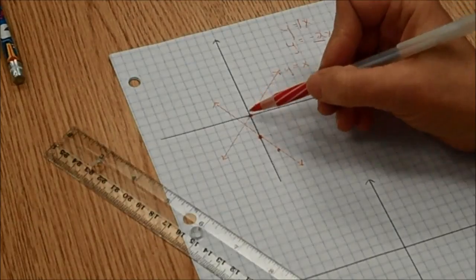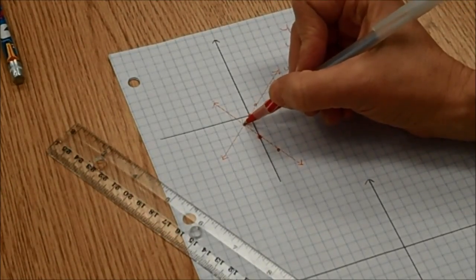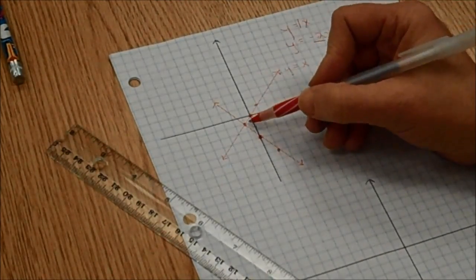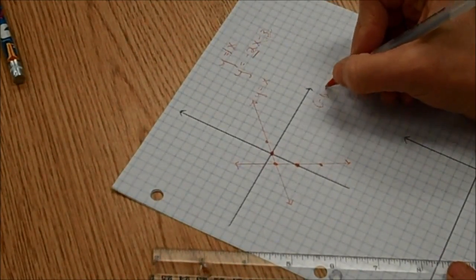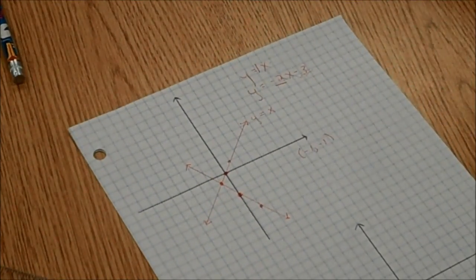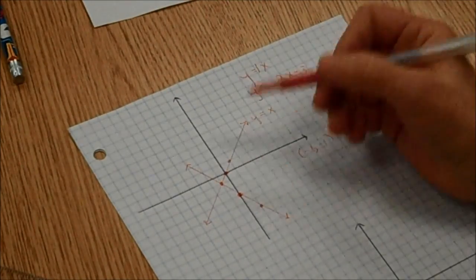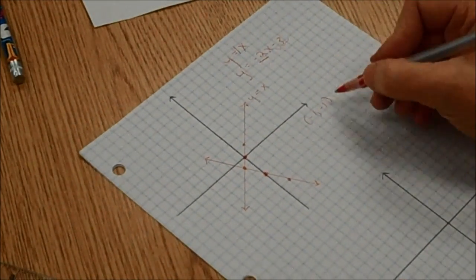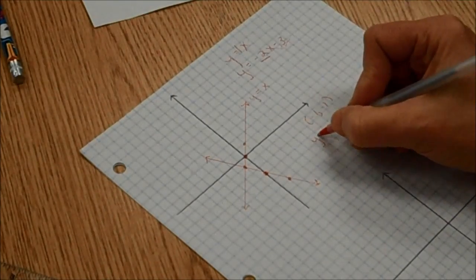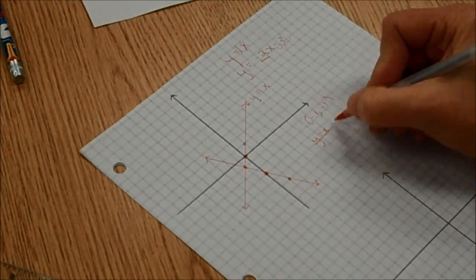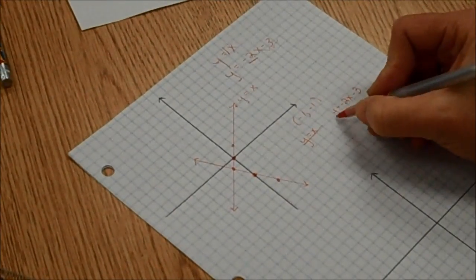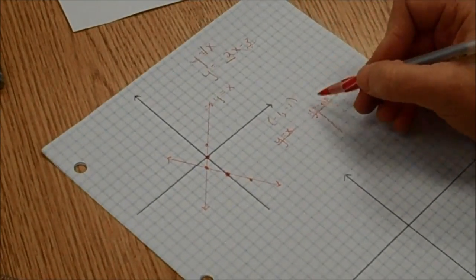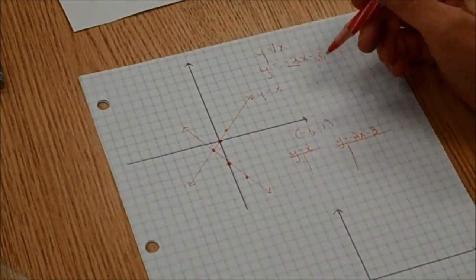If we've graphed correctly, we will see the point of intersection, in this case negative 1, comma, negative 1. But we have to check to make sure that this is the correct intersection point and that this is the solution. To check, we simply write our equations and put in our points for x and y to see if it's true.